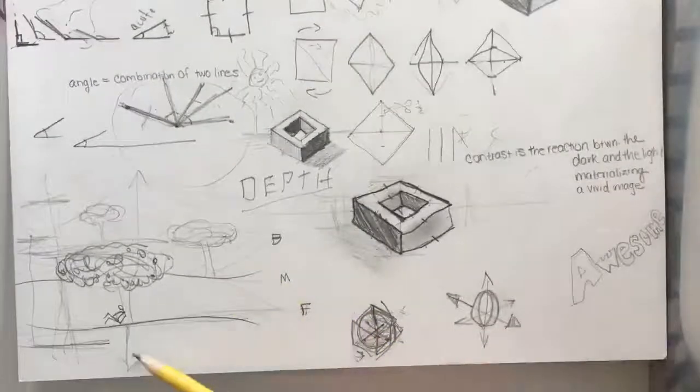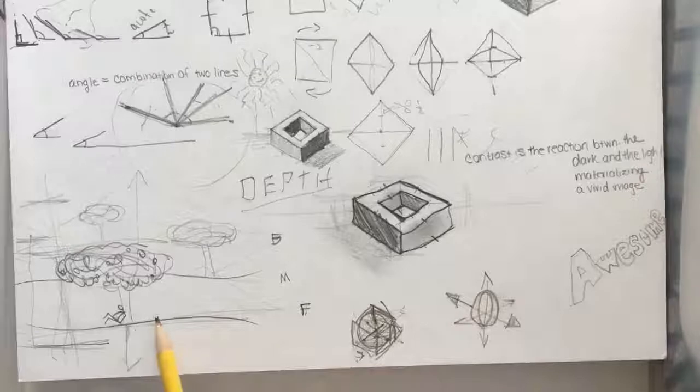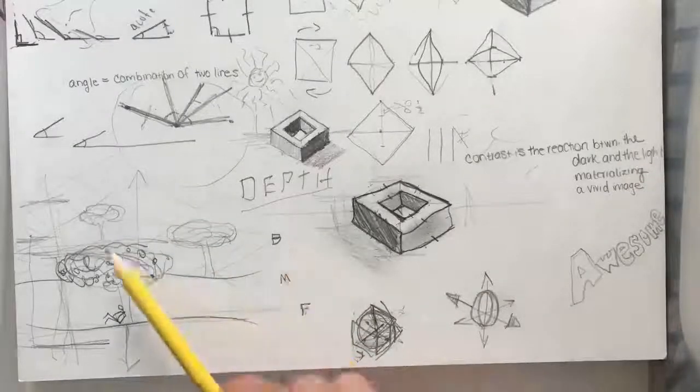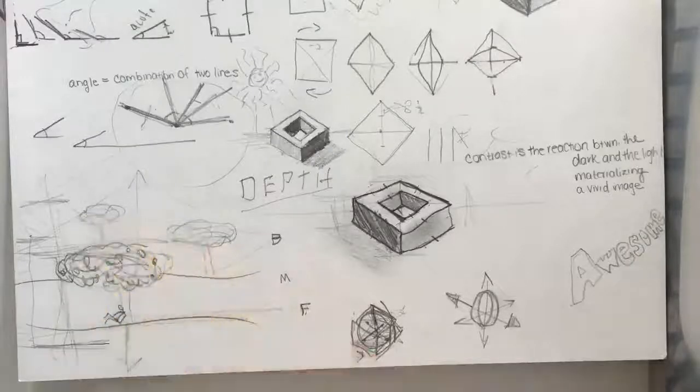And then over here, we have a little bit on perspective, which we didn't really get too far into, is as things go towards the background, they get smaller and bigger. So we'll learn a little bit about that.